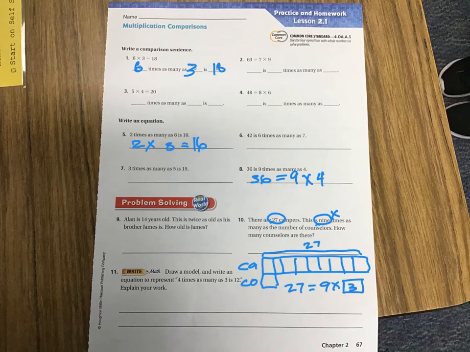3, 6, 9, 12, 15, 18, 21, 24, 27. Was it 9? Yes. So we're right. It was 3. So what do we put in all of the boxes? 3. Do this now. 3, 3, 3, 3, 3, 3, 3, 3, 3, and 3.